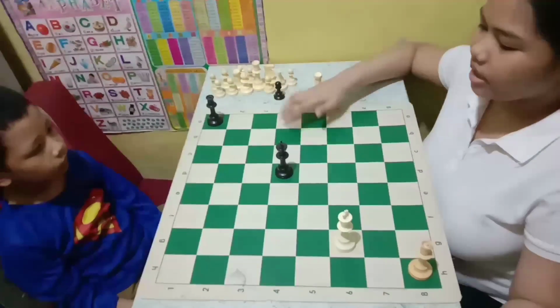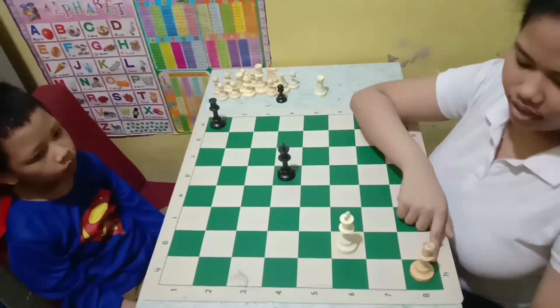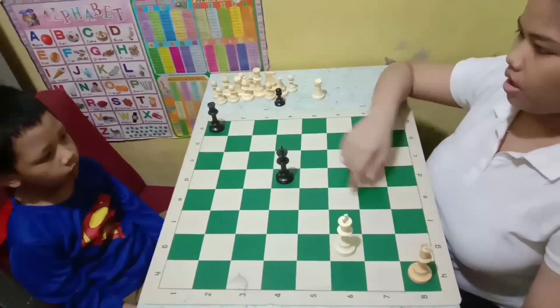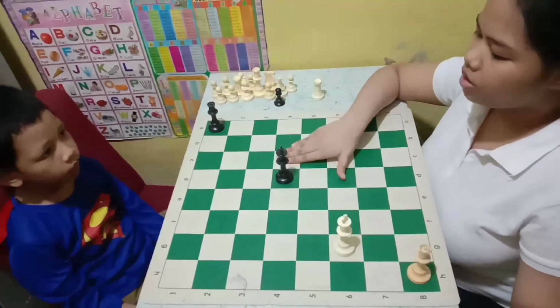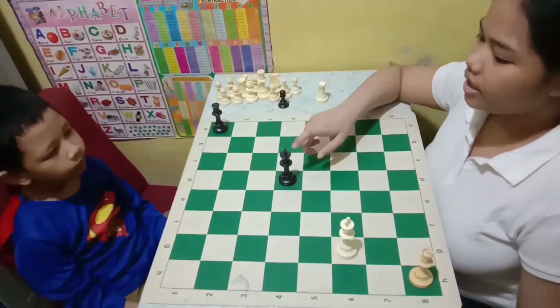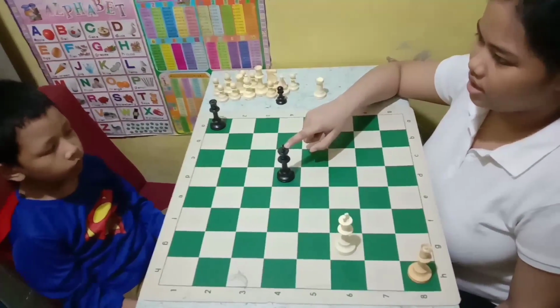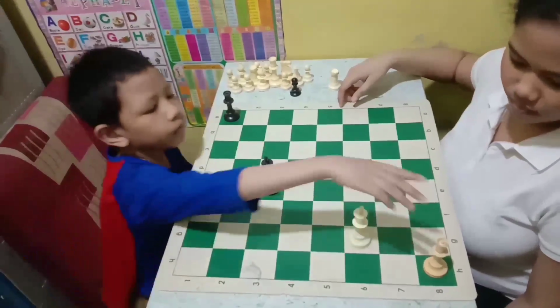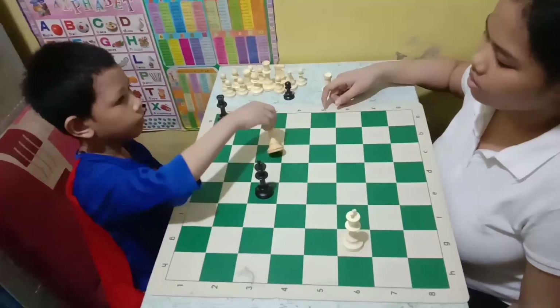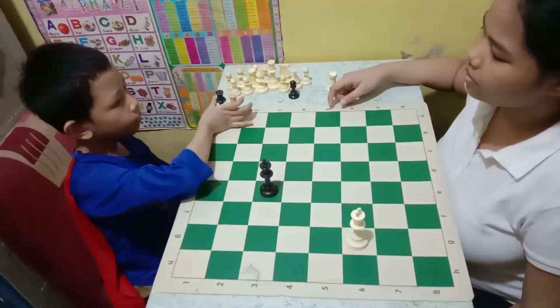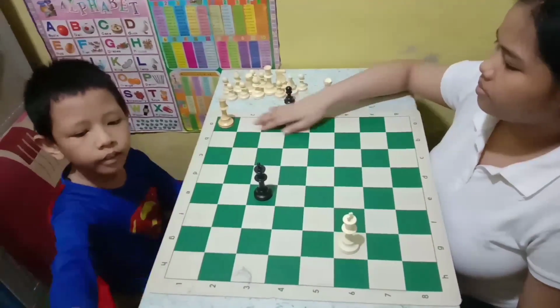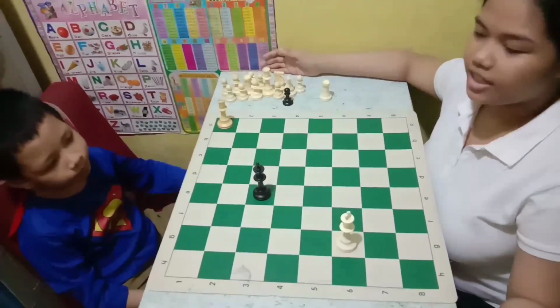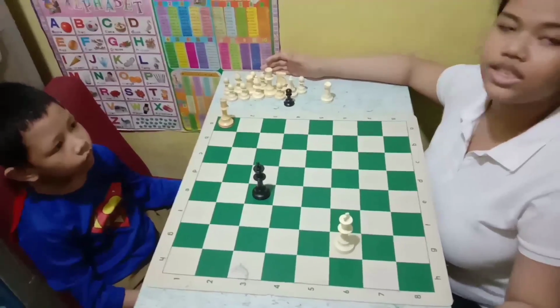Here you will see that the black king is skewered by the queen. And this is called absolute skewer because the king must move because it is in check. That is an example of an absolute skewer.